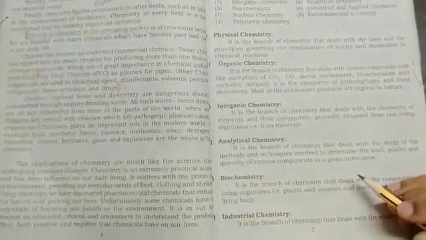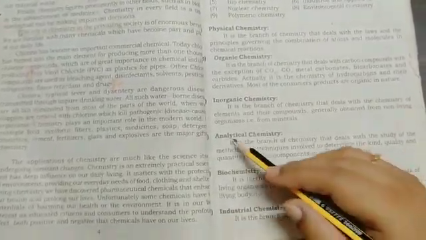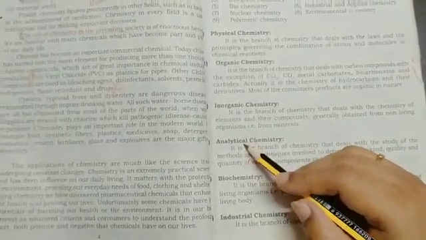So we can say CH4 is identified by quantitative analysis. So analytical chemistry uses different techniques to analyze.